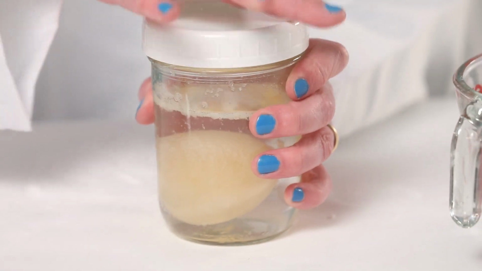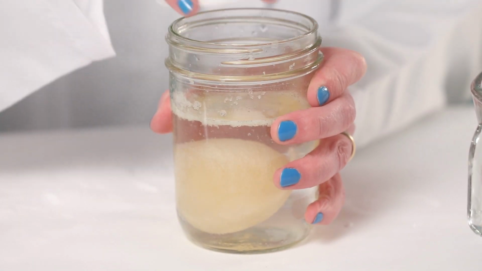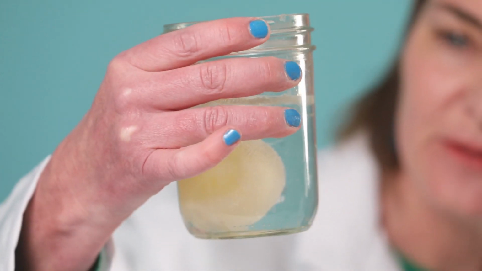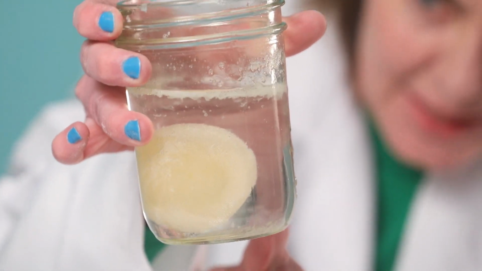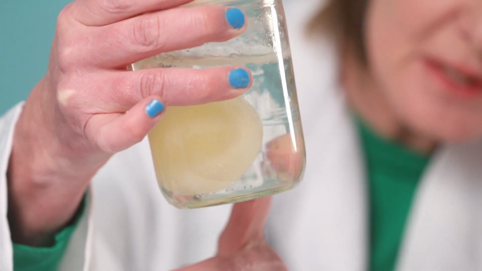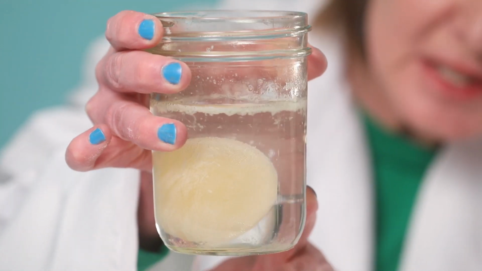Now let's go back and see what happened to our egg after it spent a few days in vinegar and having the eggshell react with the vinegar. So if you look at the egg, you can see it looks pretty different. It stopped bubbling, which means that there's very few bubbles. It's not bubbling nearly as much, which means that most of the chemical reaction has occurred.